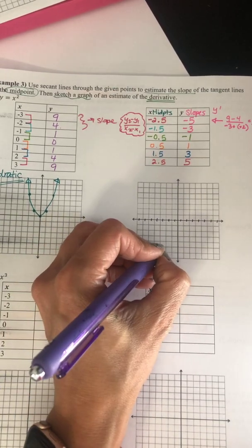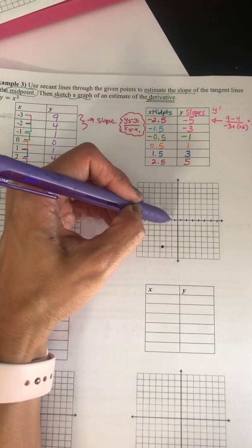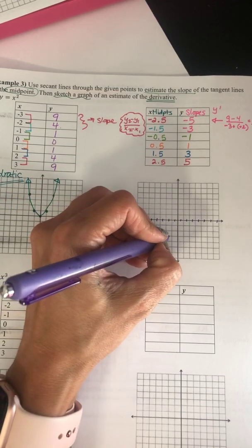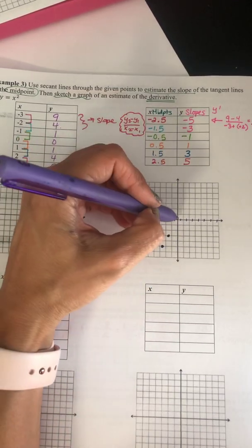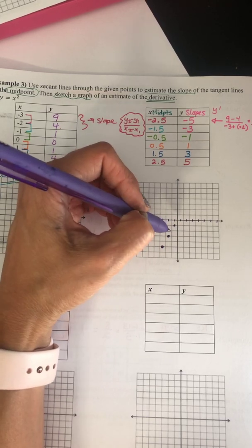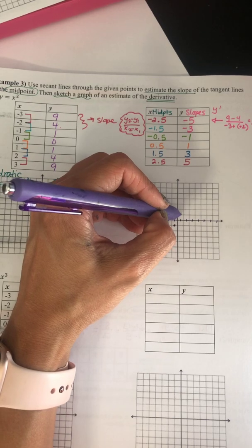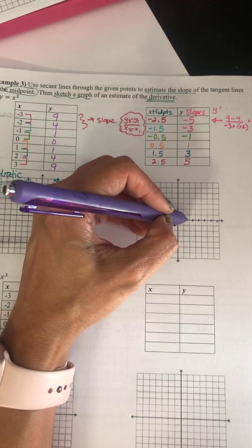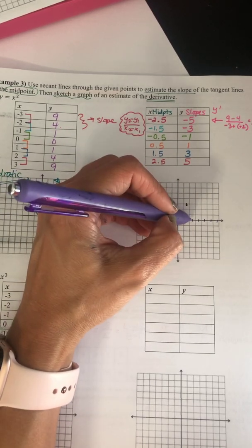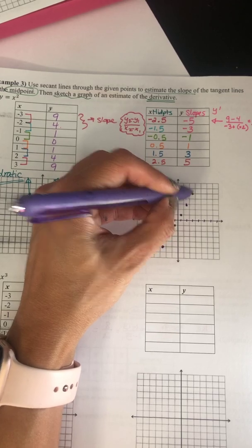So right here. And then negative 1.5, and then negative 3. 1, 2, 3. I don't know why I'm so shaky. And then negative half, and then negative 1. And then 0.5, positive 1. And then 1.5, 1, 2, 3. And then 2.5, 1, 2, 3, 4, 5.